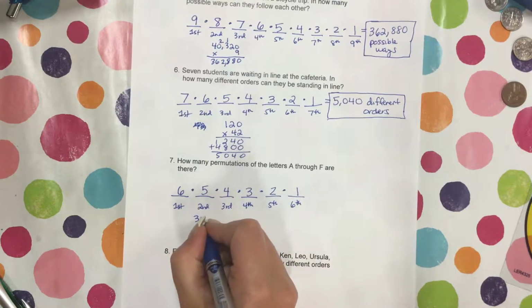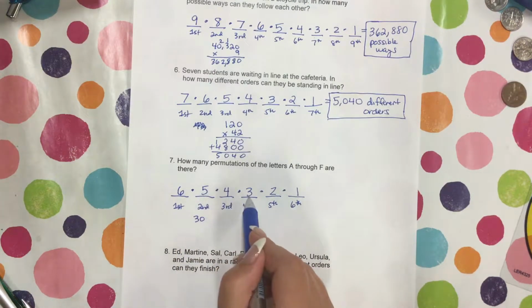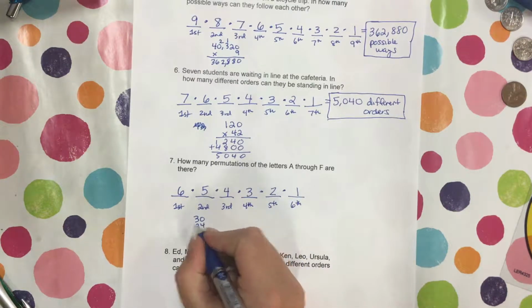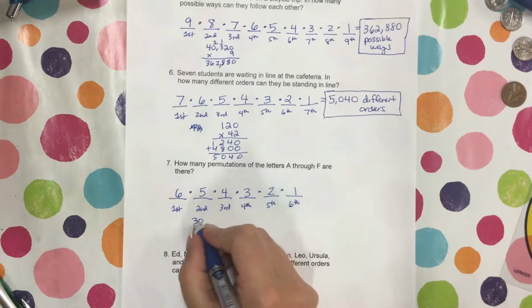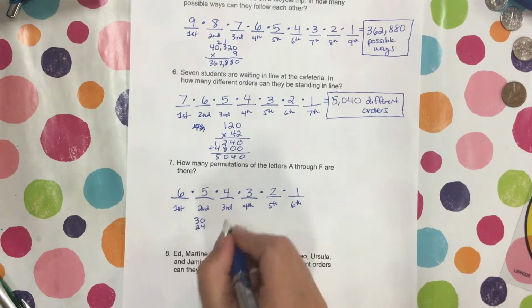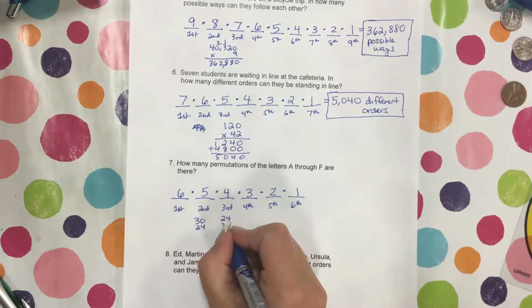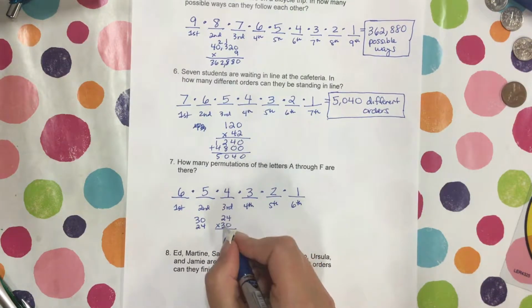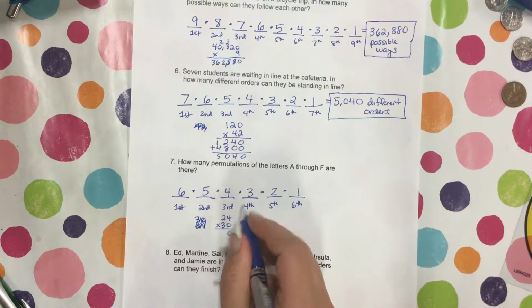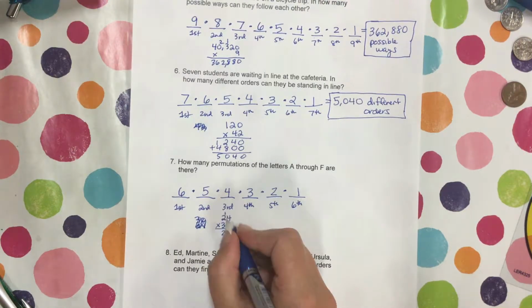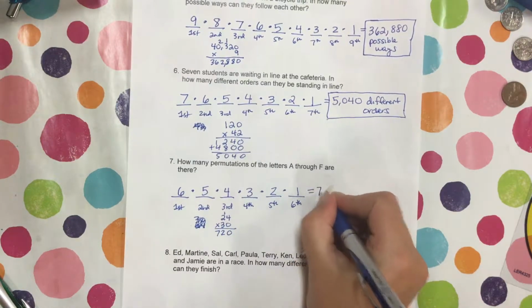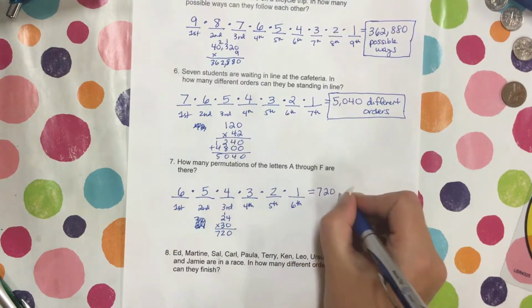And then go 4 times 3, which is 12, times 2, which is 24, times 1 is 24. So I'm actually going to put the 30 on the bottom, because it makes the problem easier. And 0 times, we just put the 0, and then we can go 3 times 4 is 12, write the 2, carry the 1. 3 times 2 is 6, plus 1 is 7. So there's a total of 720 permutations.